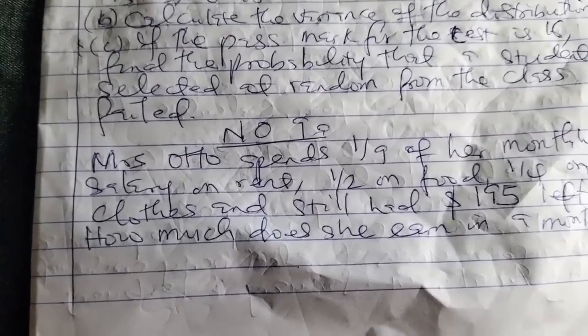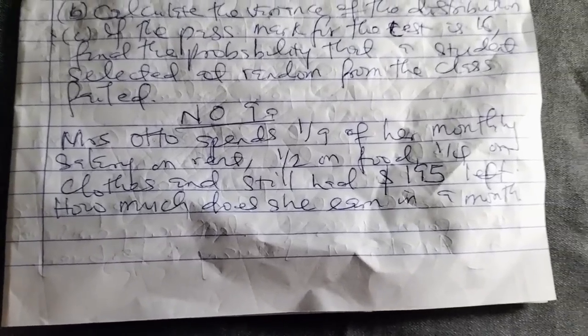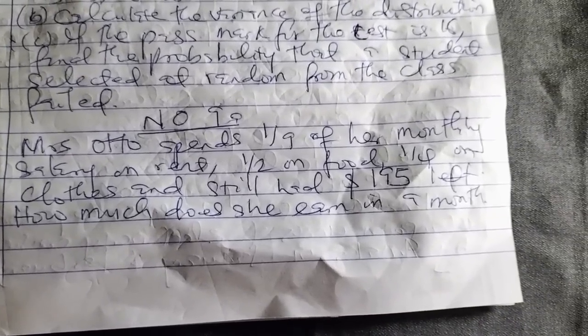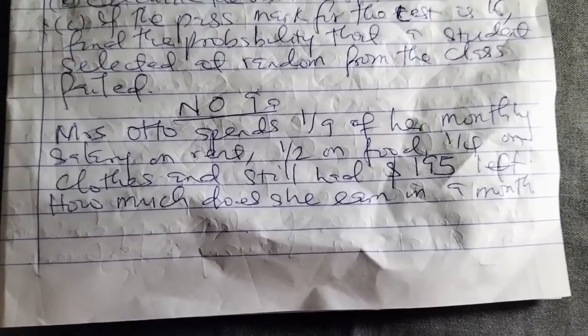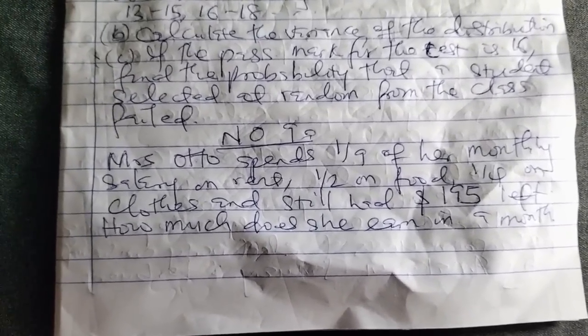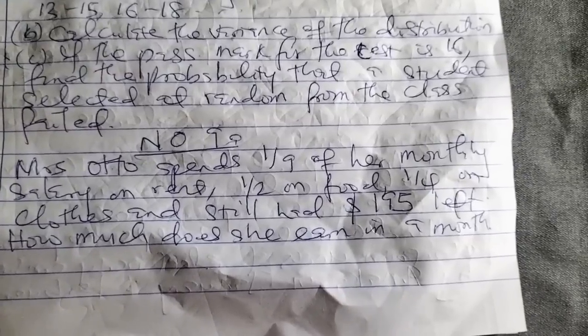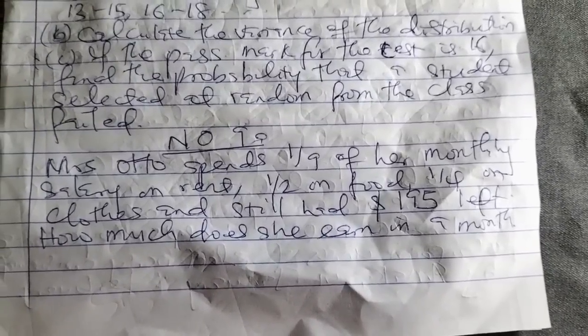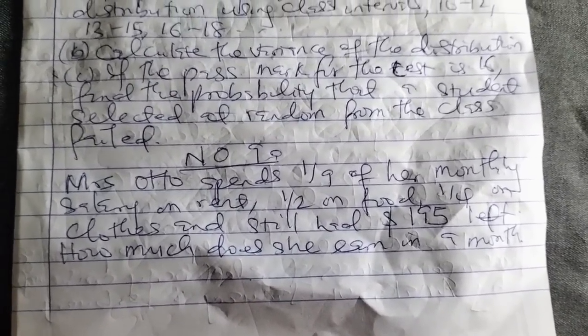Move over to number 9. Number 9 says, Mrs. Otto spends 1/9 of her monthly salary on rent, half on food, 1/4 on clothes, and still had $195 left. How much does she earn in a month? So this is number 9A.